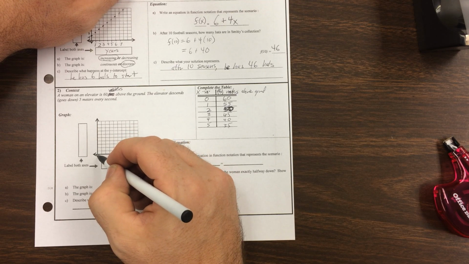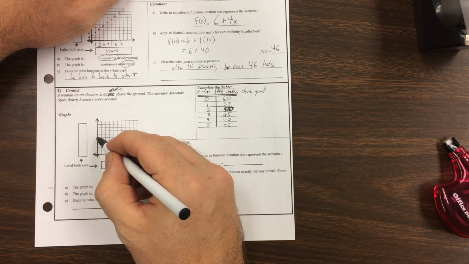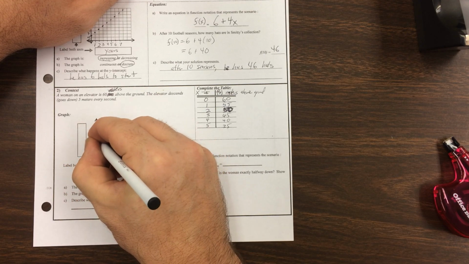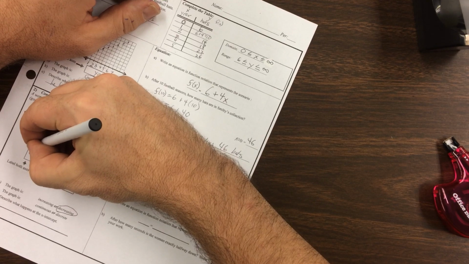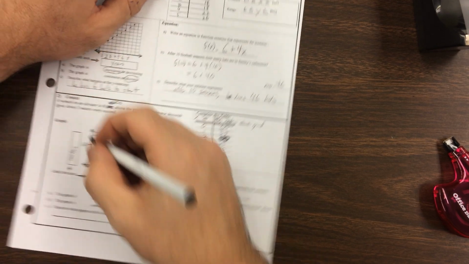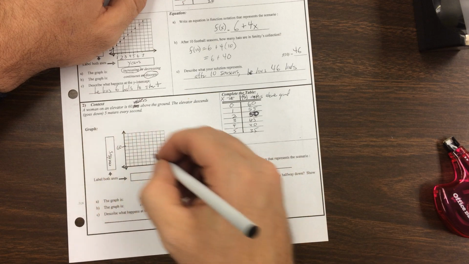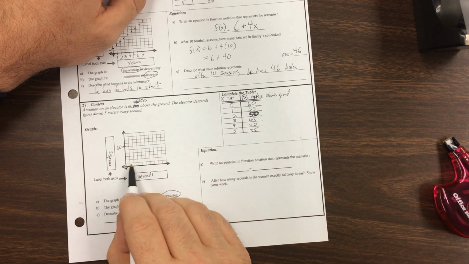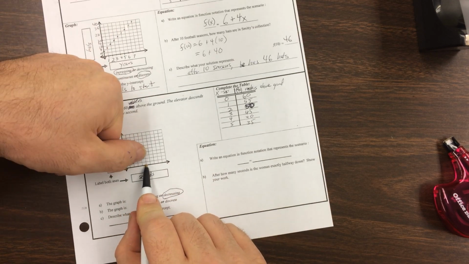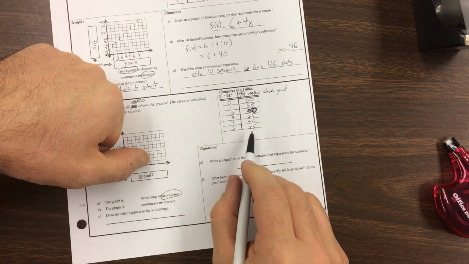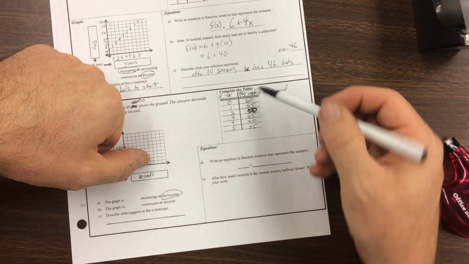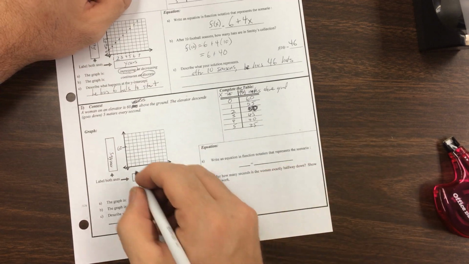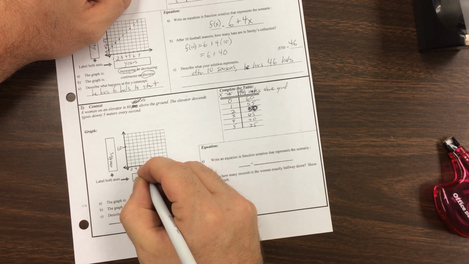So if this is 60, let's go 10, 20, 30, 40, 50, 60. Okay. I'll put this at 60. So this is meters. I could say height or elevation or meters above ground. And this is seconds. Now, 1, 2, 3, 4, 5. I know that that one is going to be 35 meters. So if I'm starting at 60 and I go down to 35, I'm going to realize I'm going to run out of room. So I'm going to do every 2 seconds.